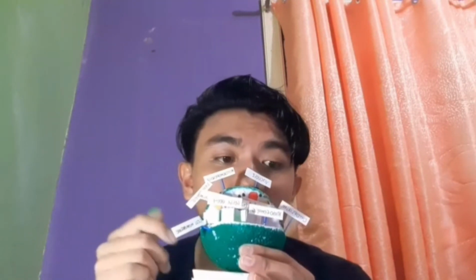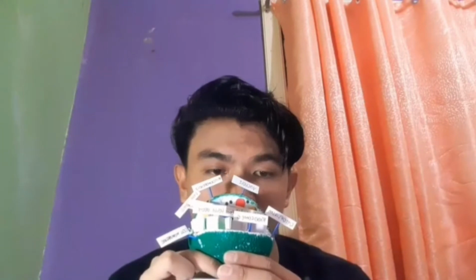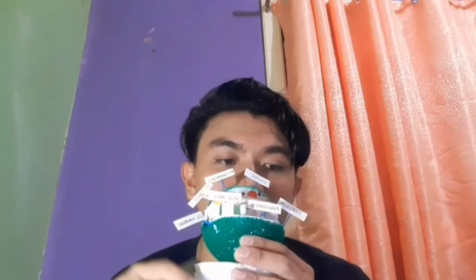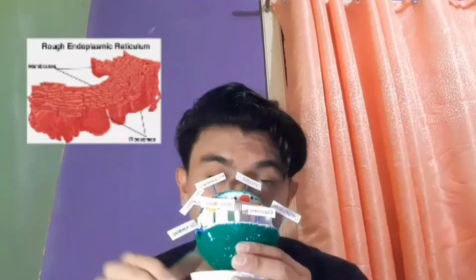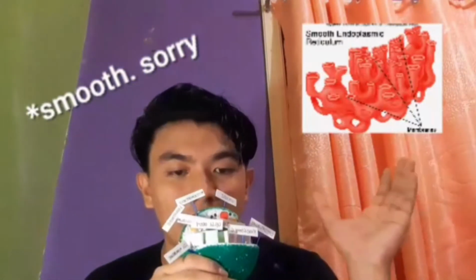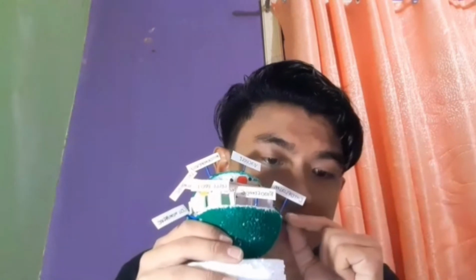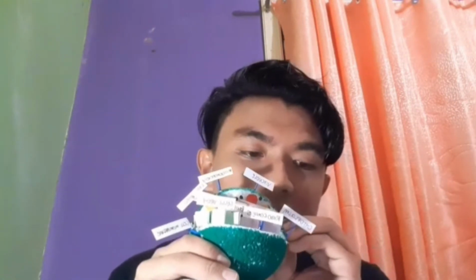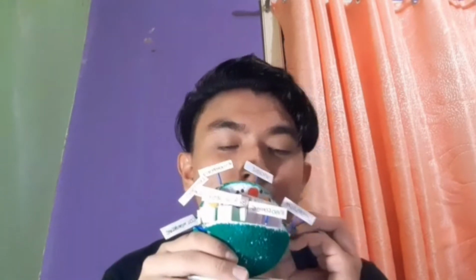It is a large network of interconnecting membrane tunnels, and it is composed of both rough endoplasmic reticulum and smooth endoplasmic reticulum. Both of these parts follow the instructions from the nucleus and make proteins that the cell needs. The smooth endoplasmic reticulum is continuous with the outer nuclear membrane. It transports material through the cell and produces and digests lipids and membrane proteins.